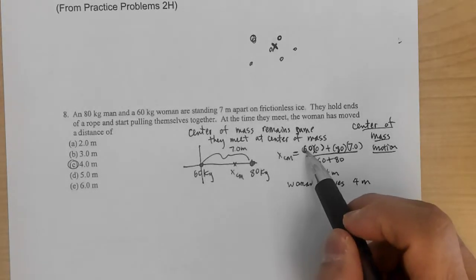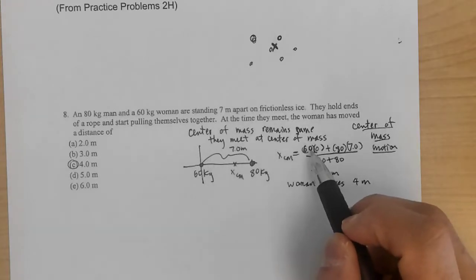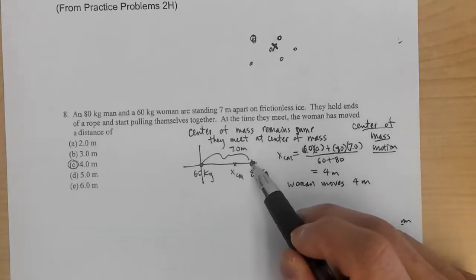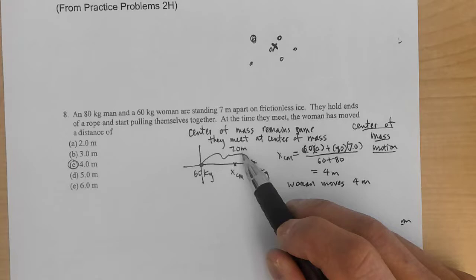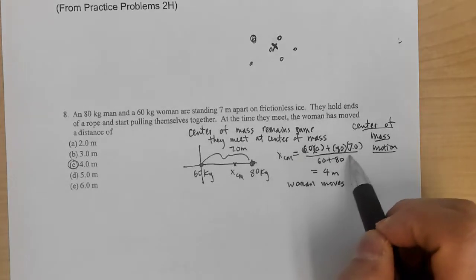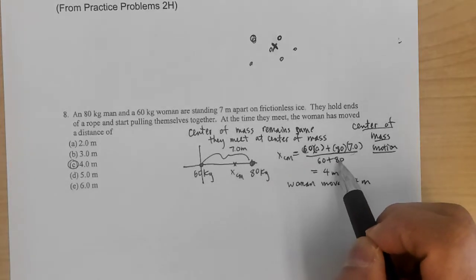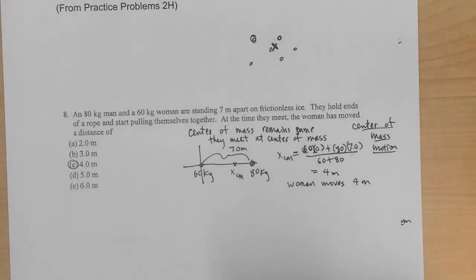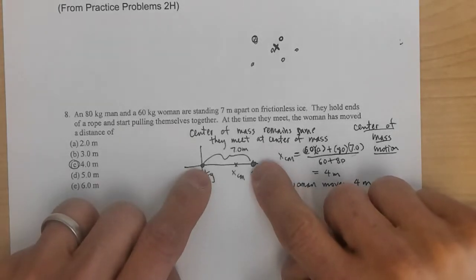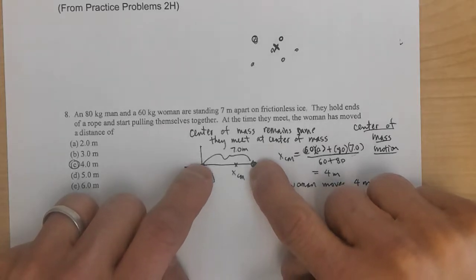So 60 kilograms at location 0, so we do 60 times 0, plus 80 is the mass, times the location, which is 7, so 80 times 7, divided by the sum of the masses, 60 plus 80, and that comes out to 4 meters.